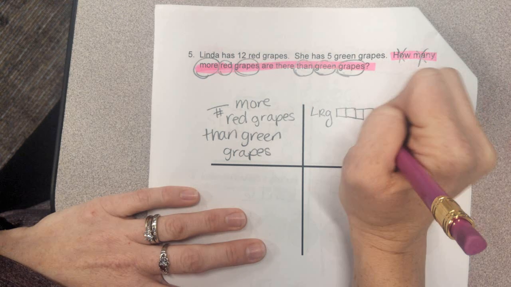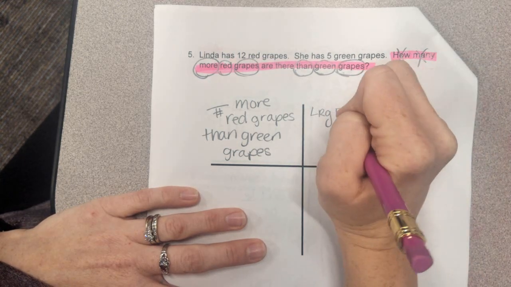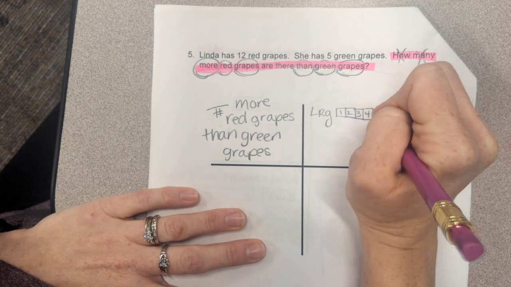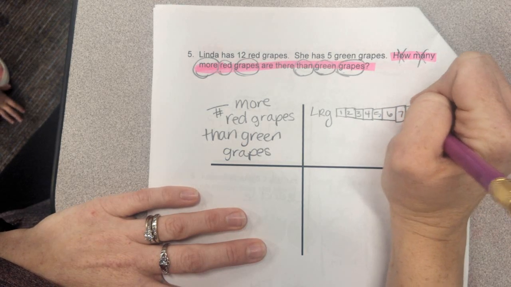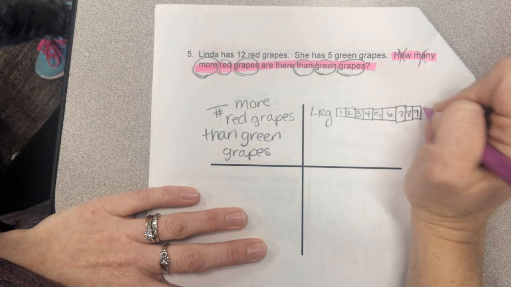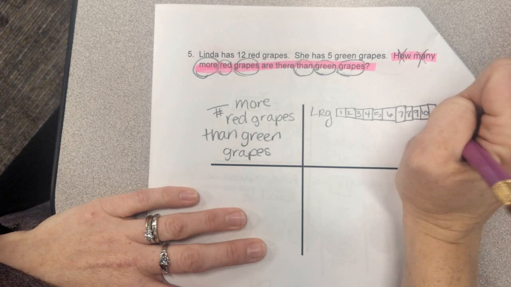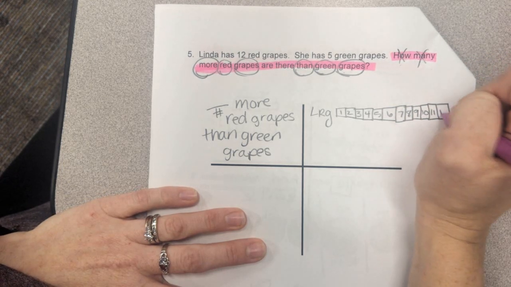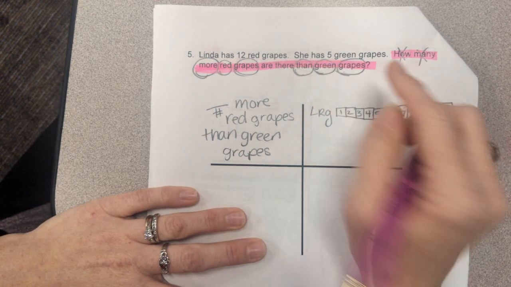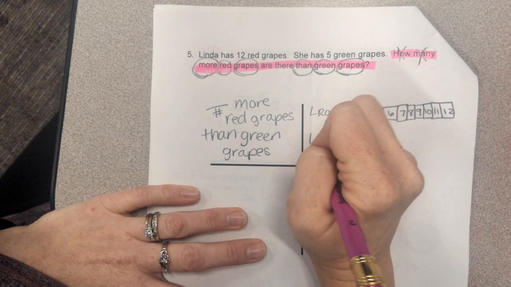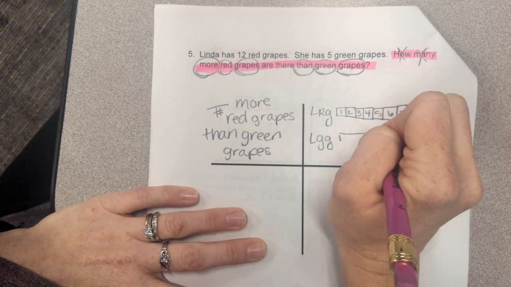Now I already know we're comparing them, and so when we compare, it's very important to put the numbers inside the boxes because it helps us organize so that we do not make a mistake when we match them up. So we have 12 red grapes. She has 5 green grapes. Linda's green grapes is only 5.